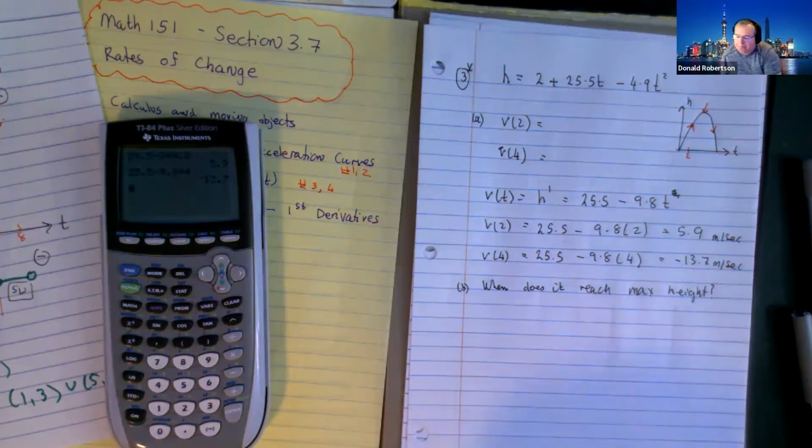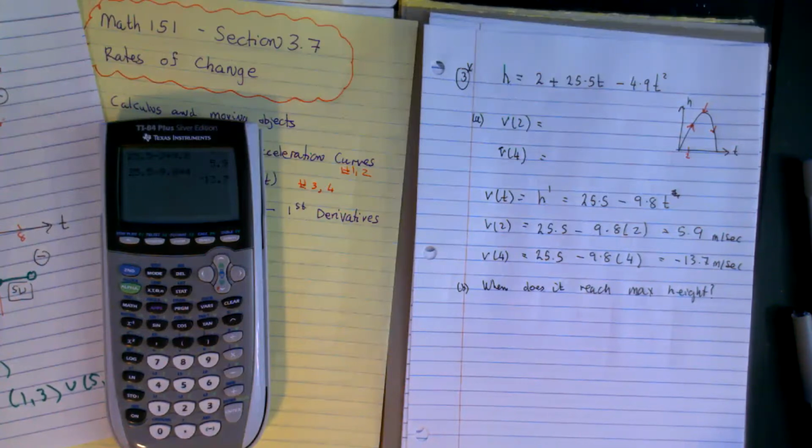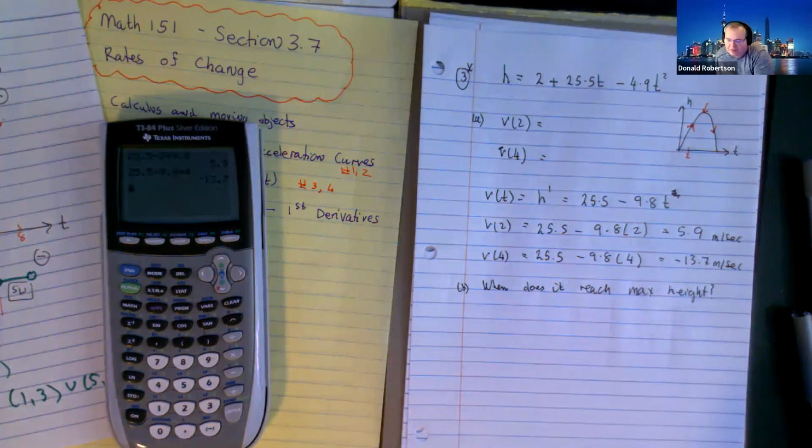So how am I going to do it? I'll do a quick mute, so you'll have to hit the space button. How am I going to find when it reaches maximum height? How's calculus going to help me?